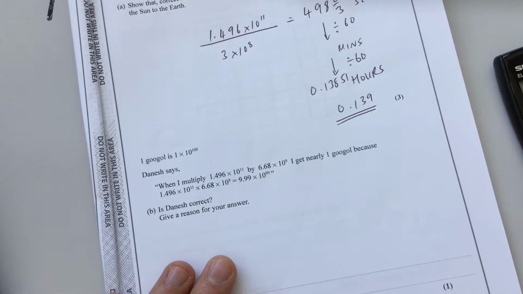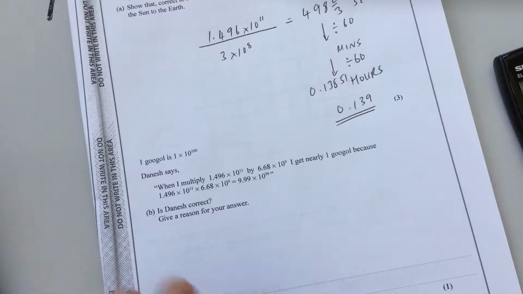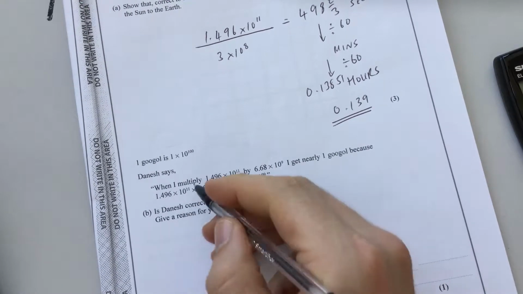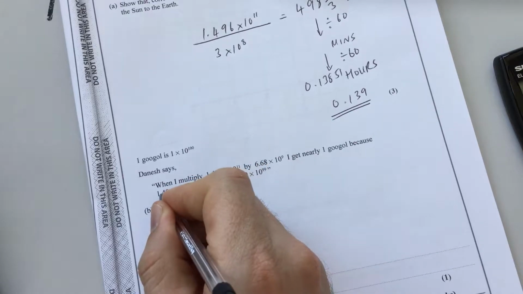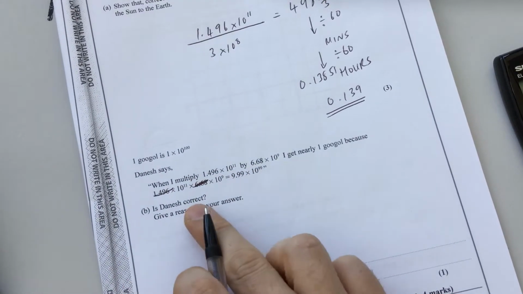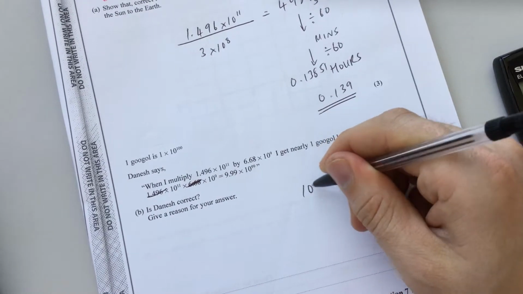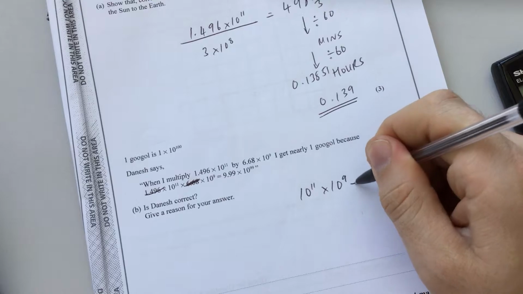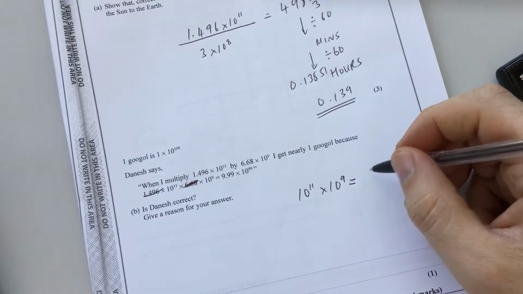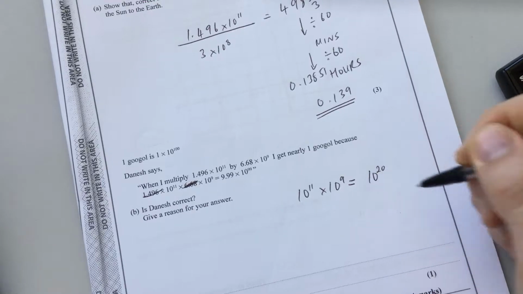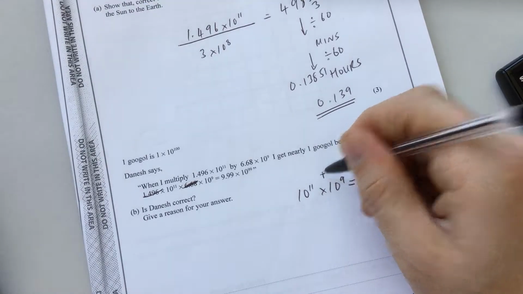I'm not sure. But if I'm multiplying numbers in standard form, what we do is we reorganize it. So we'll multiply these numbers together. We'll multiply the numbers together, but we'll also multiply the 10s together. So 10 to the 11 times 10 to the 9. If I did that, I'd get 10 to the power of 20, because you should add the powers.